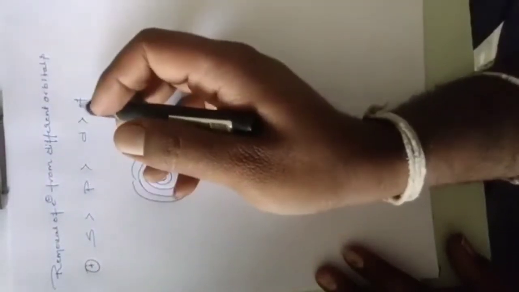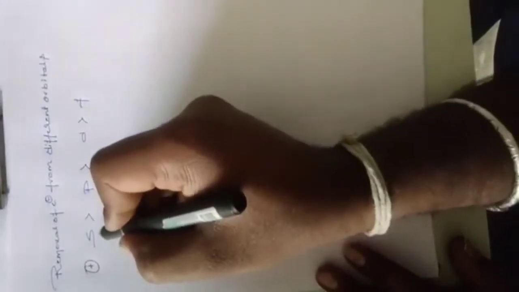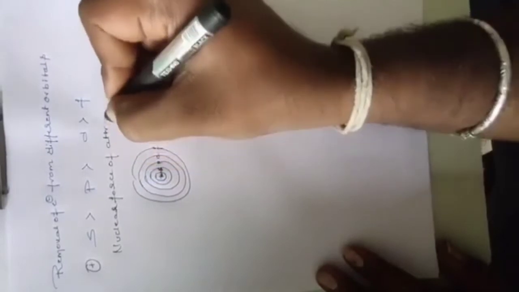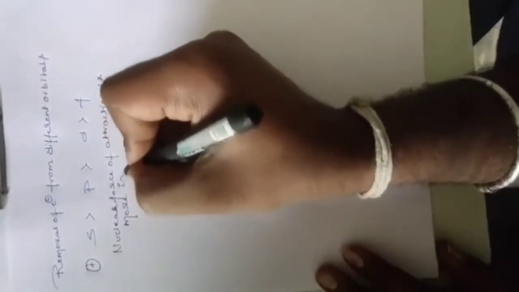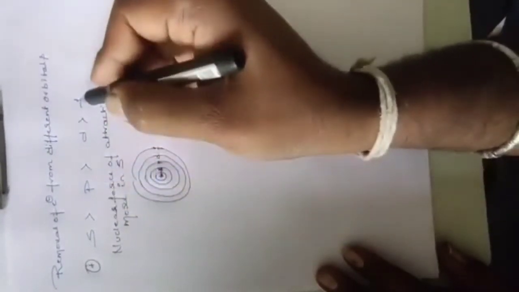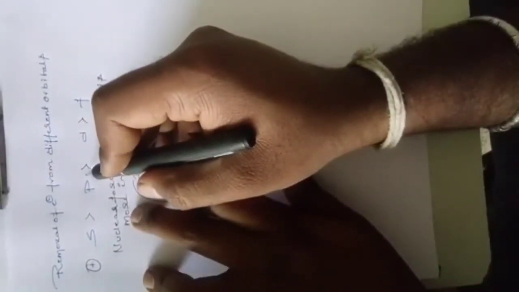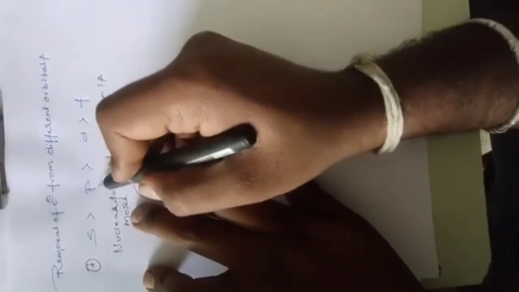Here it is the nucleus. The nuclear force of attraction is more in s compared to p, p is more compared to d, and d is more compared to f. So the nuclear force of attraction is more in s compared to p, d and f.